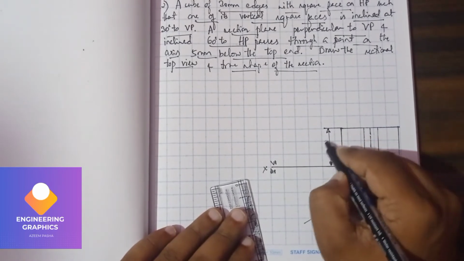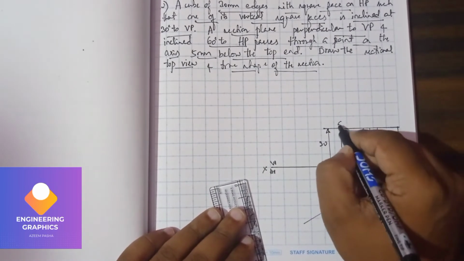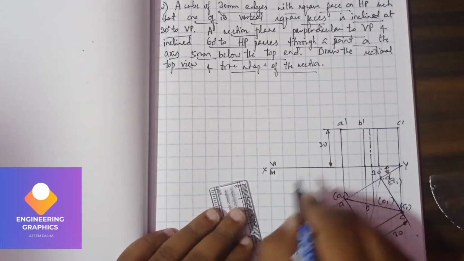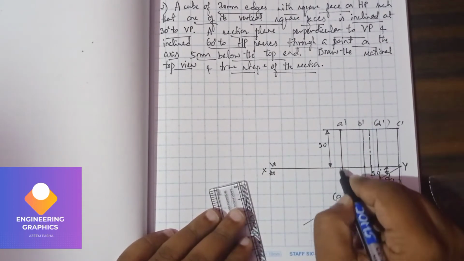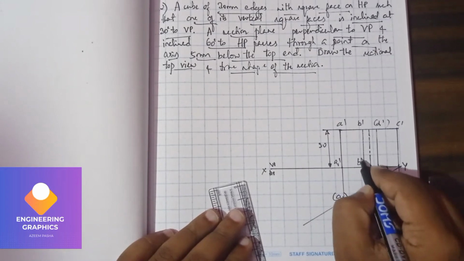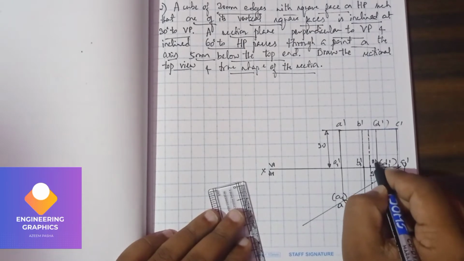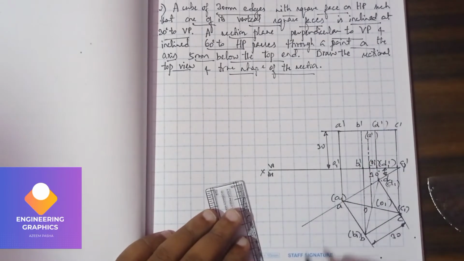So axis height is also 30. You can mention here A dash, B dash, C dash and D dash not visible. Similarly A1 dash, B1 dash, C1 dash and D1 dash, O1 dash and O dash in brackets.